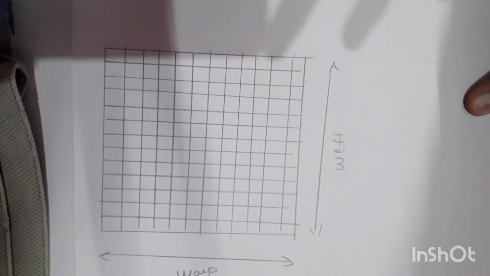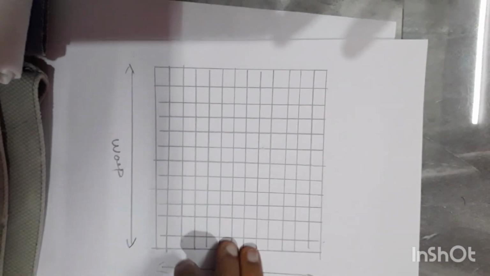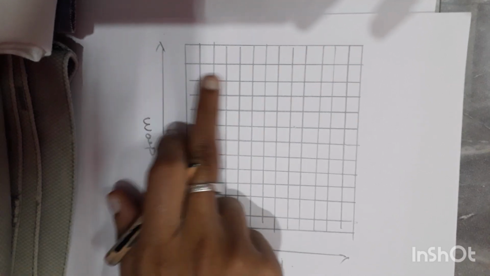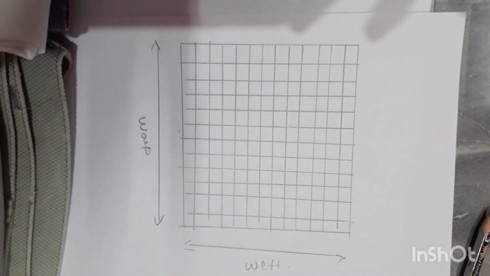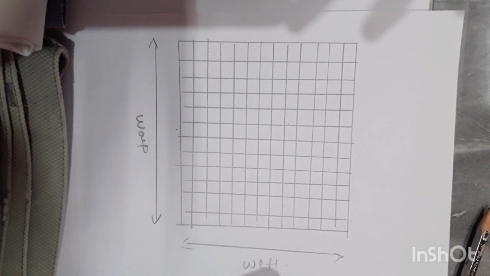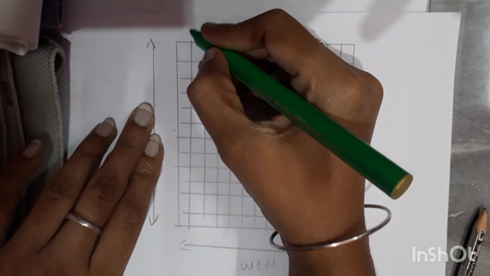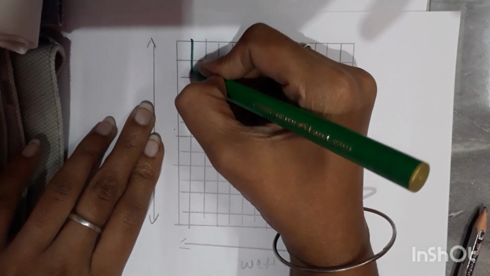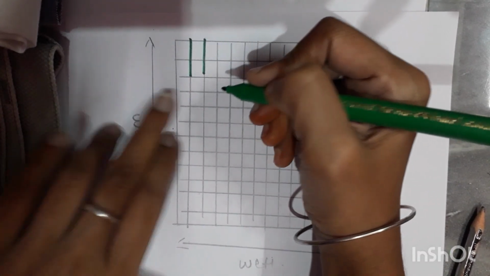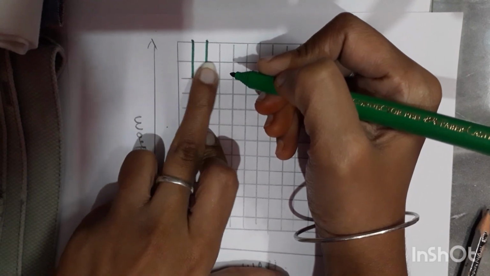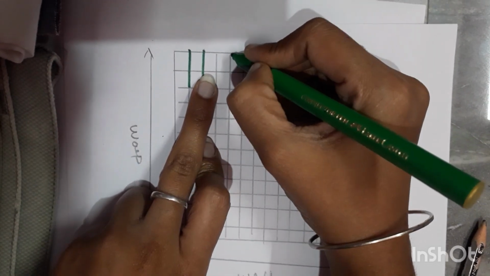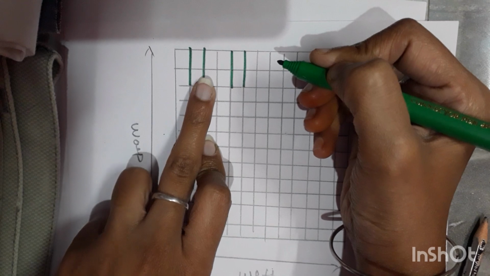The yarns pass like this, and this is the weft direction. I have to turn my paper like this. Now I am going to mark the interlacement places. I am using another color for this. This direction has been mentioned like this. Two yarns of warp have been marked and the weft has been left out.